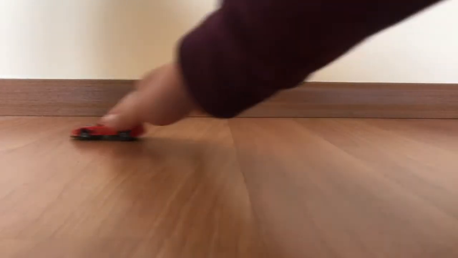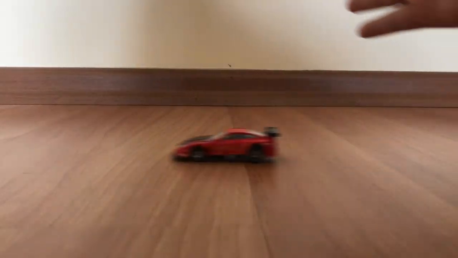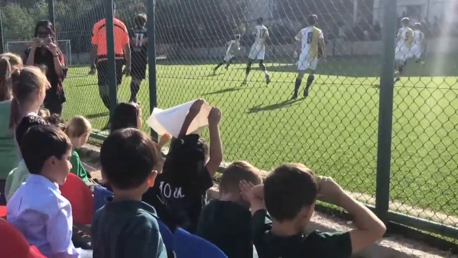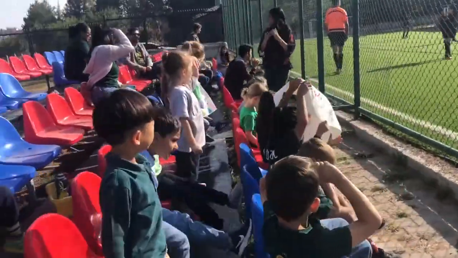Pull, push, pull, push. Can you observe gravity in these next clips?